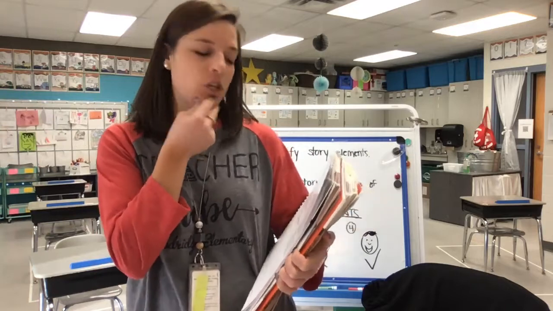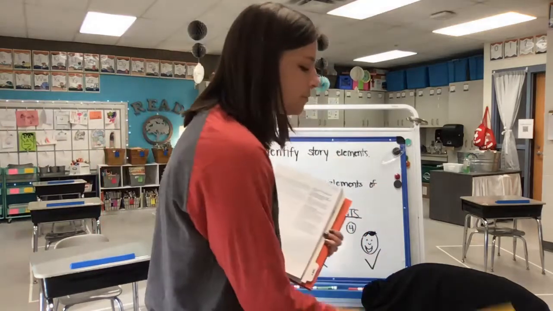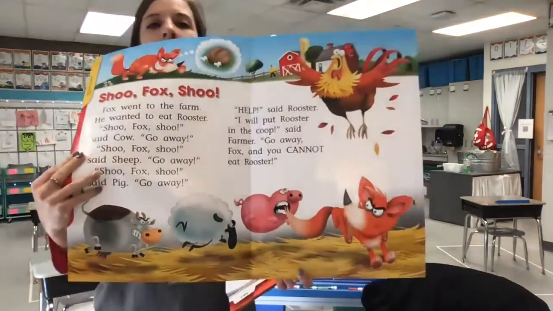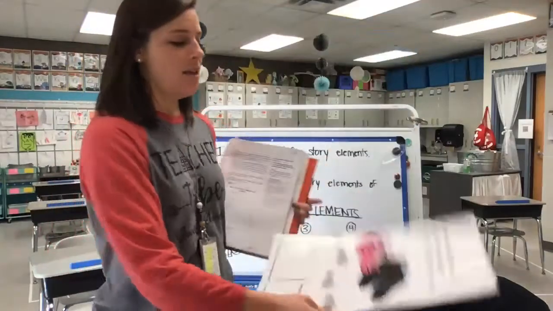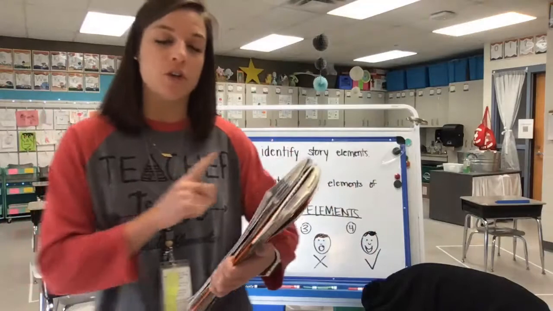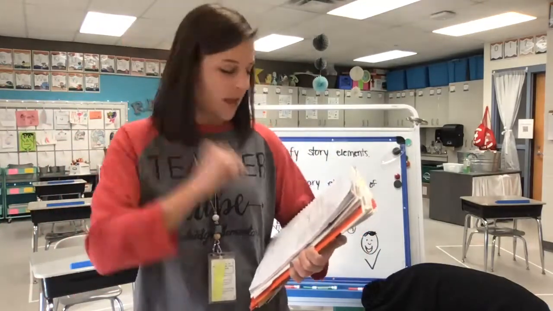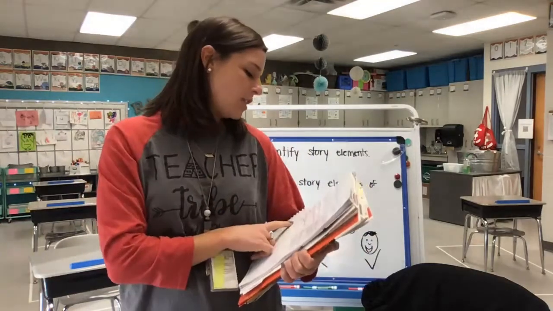Was the setting at the zoo or the farm? Well, in our picture, I saw a barn and a silo and some grass. So to me, it looks like the farm. We also saw farm animals. So the correct answer is farm. If you got that right, kiss your brain. Excellent.